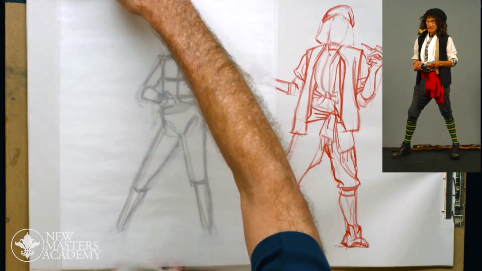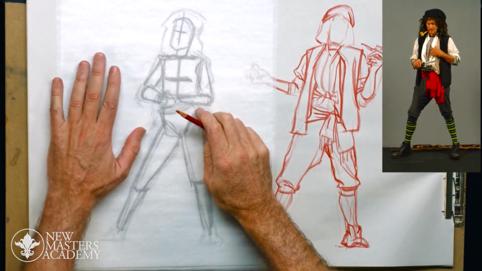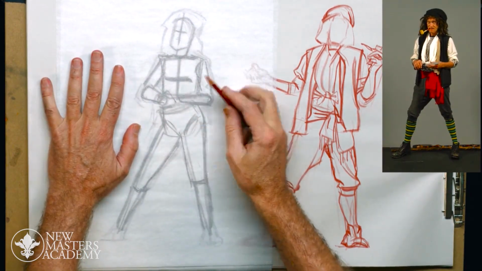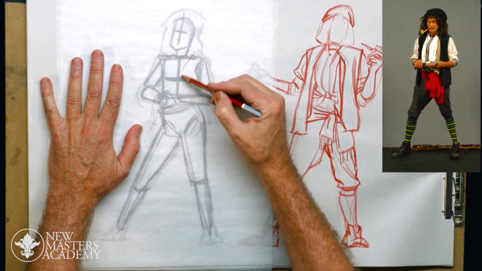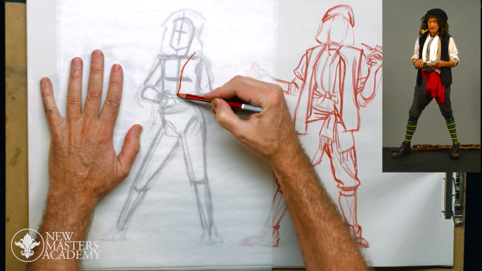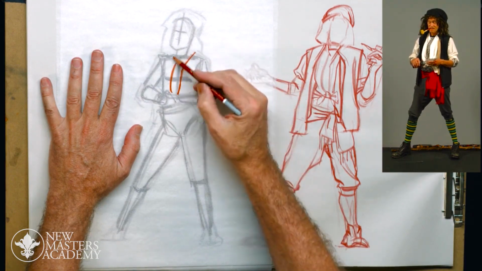Now what I'm going to do on here is look at moving your eye across using his outfit. So if I see something hanging on the side here, I'm going to go off to the side like this and then like this, because those are directional angles that are going to pull.